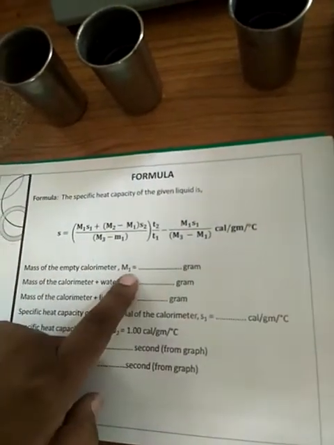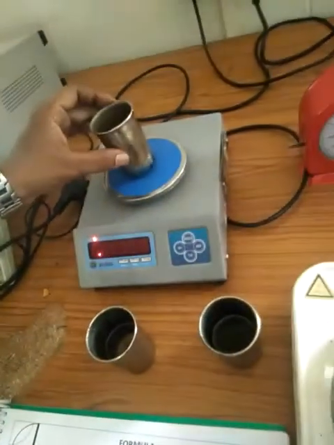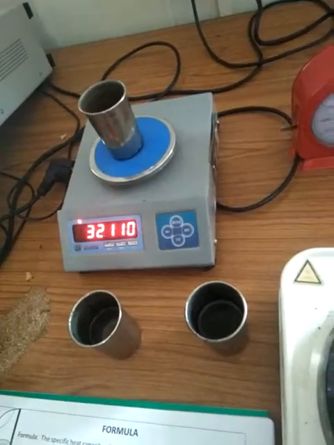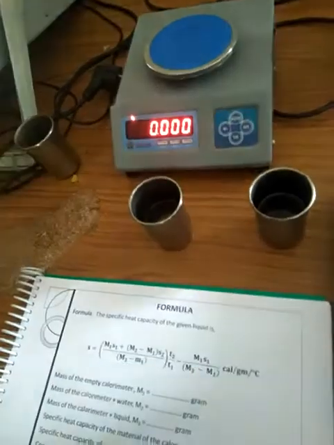M1 is the mass of the empty calorimeter in grams. So, this is the empty calorimeter, and the mass of this empty calorimeter can be measured by using this weighing machine. I can observe it to be 32.11 grams. This is the mass of this empty calorimeter.